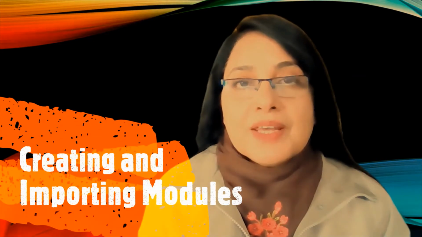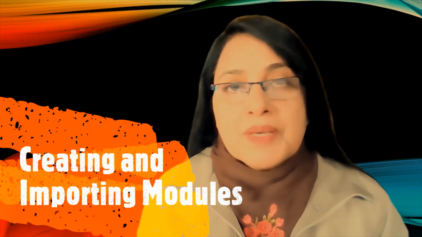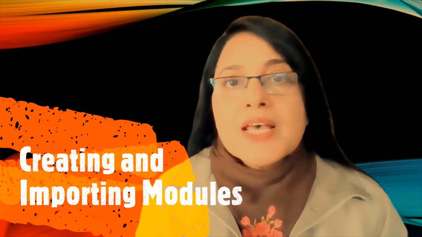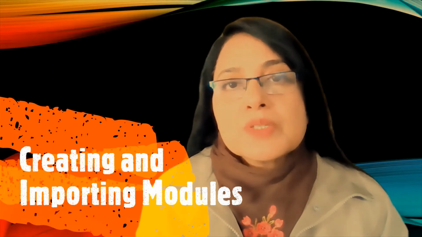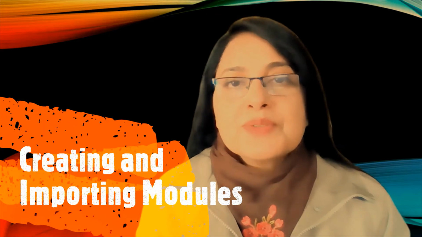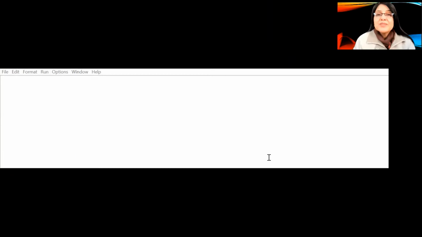We'll now look at creating and importing modules. A module is a file with a .py extension, and most of the time it contains some kind of functions and variables which can be used in other programs by importing them. Now, we've been creating modules for a long time, so it's not difficult. Let's look at an example. Modules are nothing but files with a .py extension.